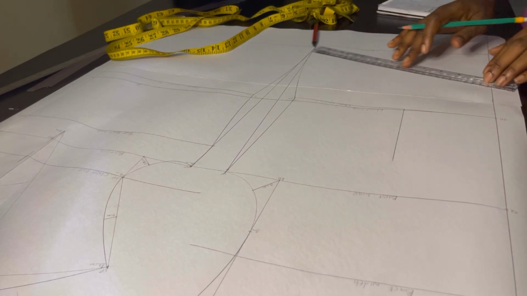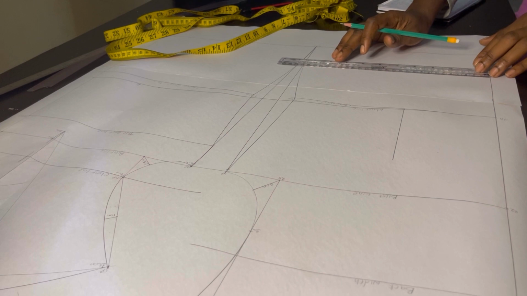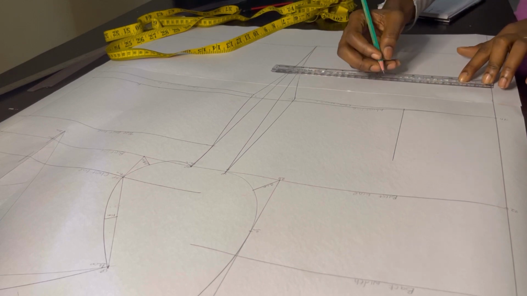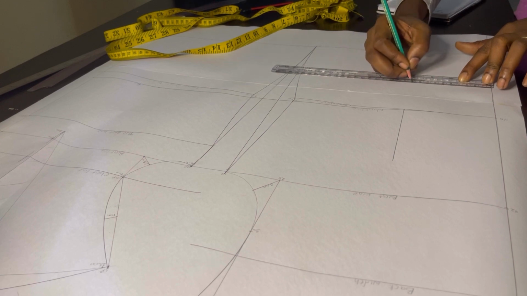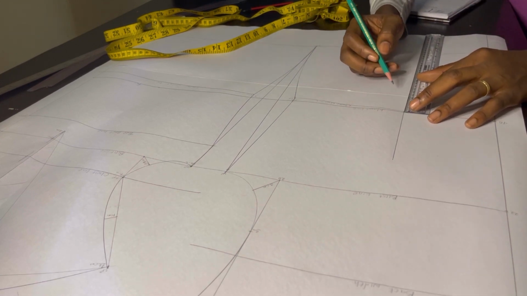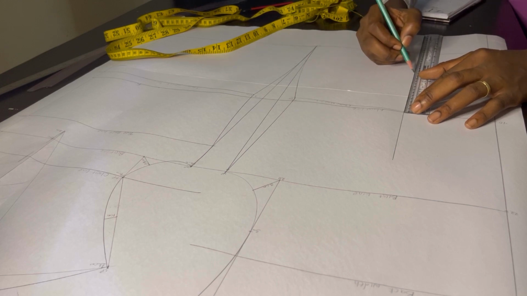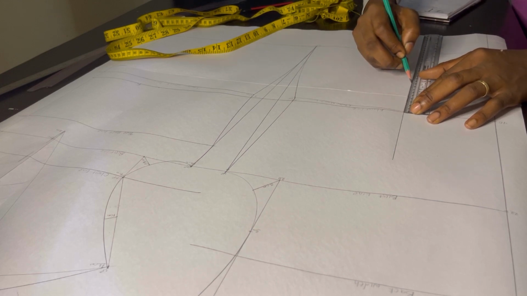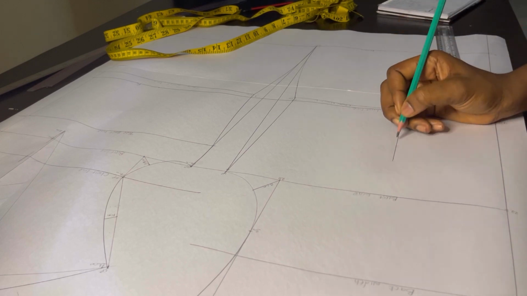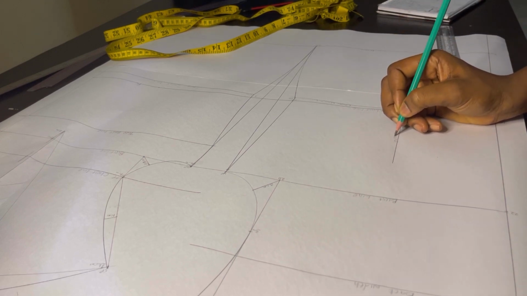And the one below is 13 cm. The one below is 13 cm. So from here, I'll point out 13 cm. This is 13 cm long and 12 cm long.